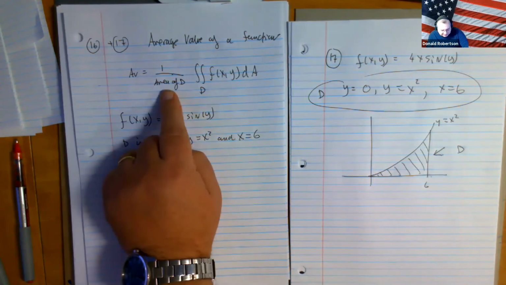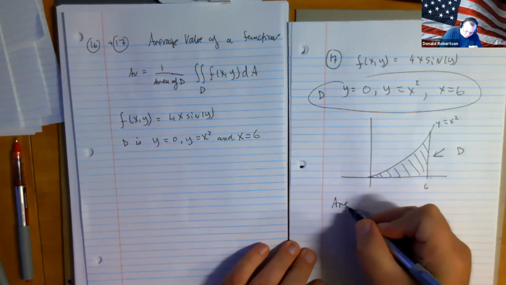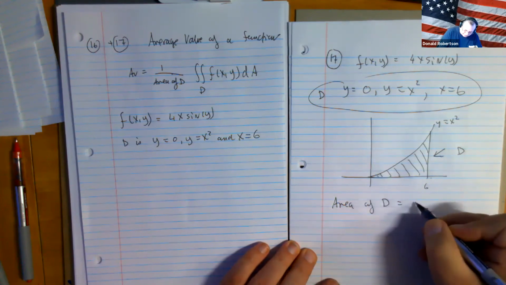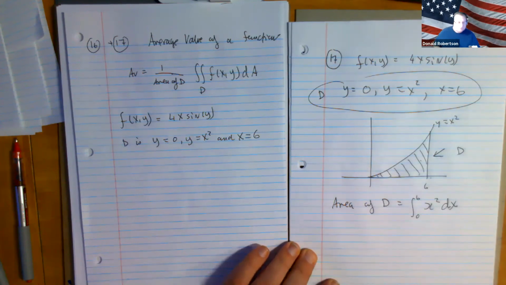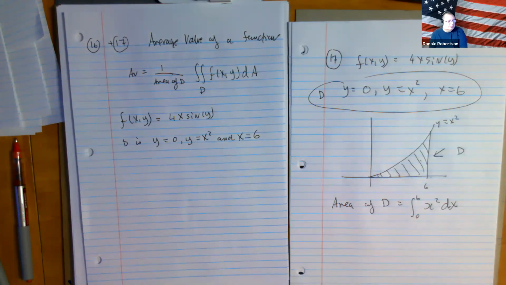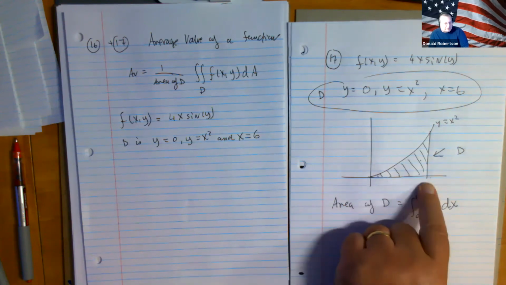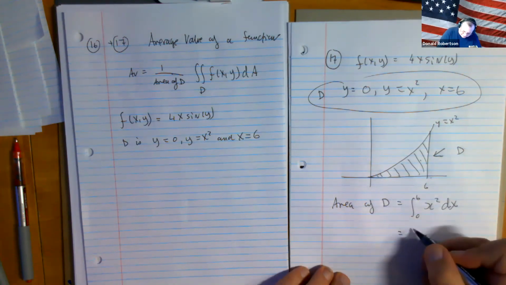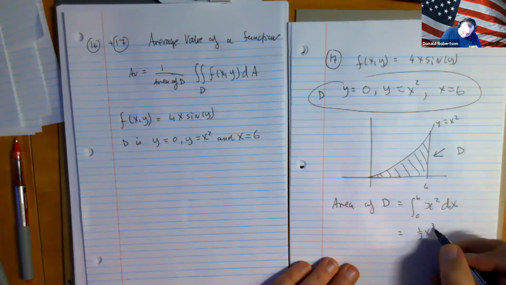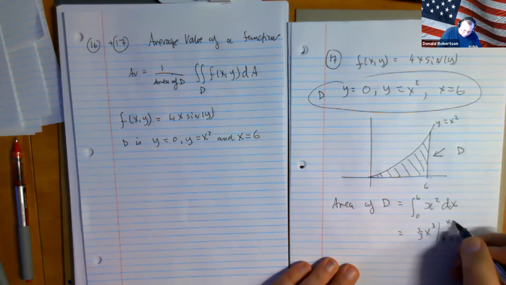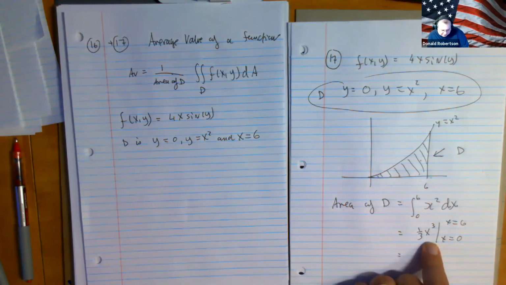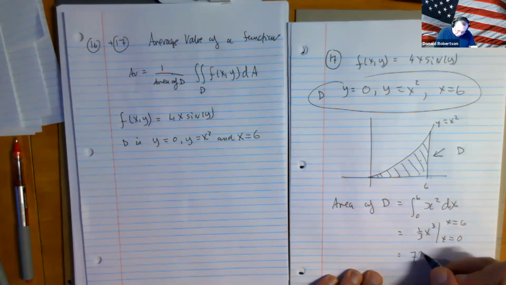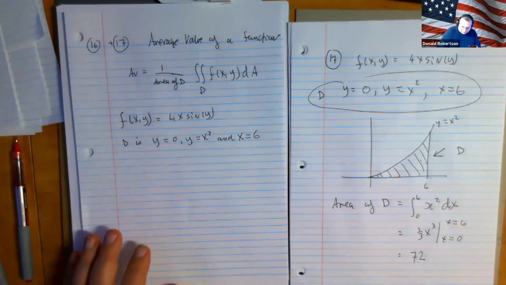Now, I need to know the area of D, which means I'm going to have to go back to my Calc 2 roots. Isn't the area of D the area of that single integral from 0 to 6? And that happens to be 1/3 x cubed, evaluated at 0 and at 6. Oh, yeah. 6, 6, 6, that's going to get you 9, and 2, 2, 2 is going to get you 8. So I'm going for 72, and you can tell me later if I did it right.